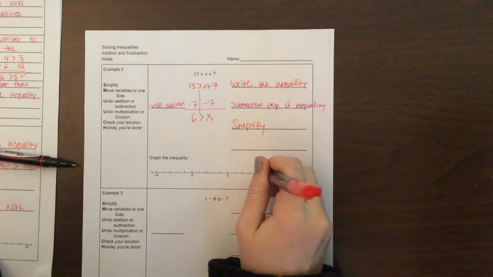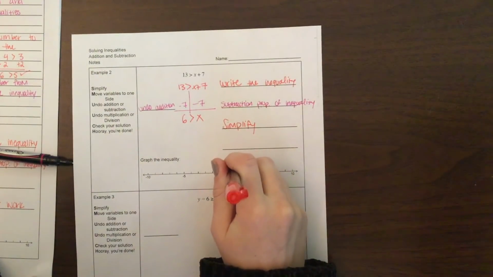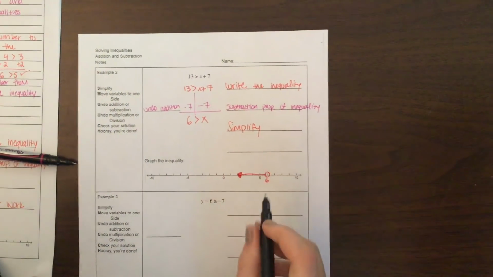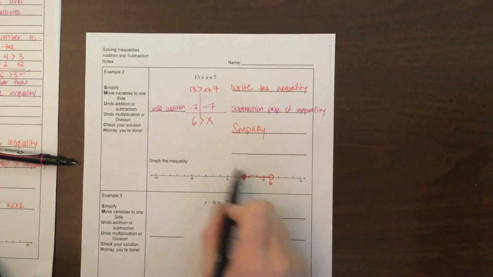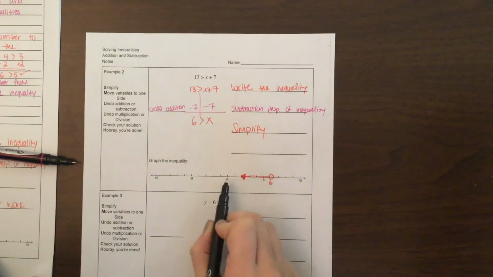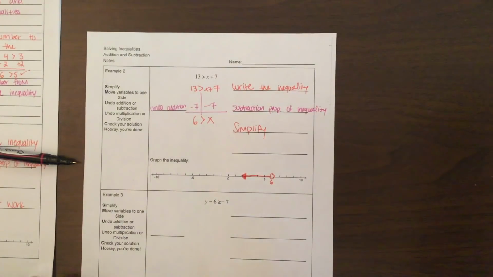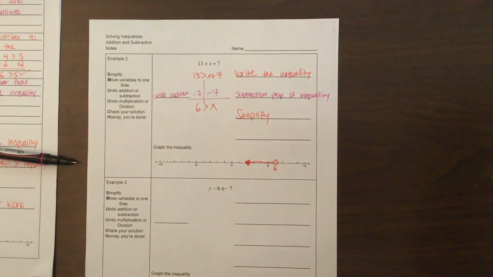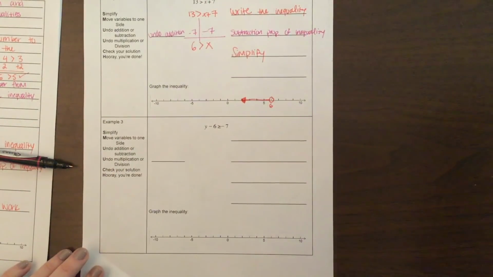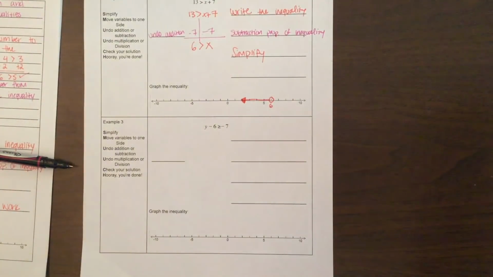It's going to go this way. You can check some: 6 is greater than 5, 6 is greater than 0. Anything that's this way will be shaded in. Refocus a little bit. All right, just a couple more.